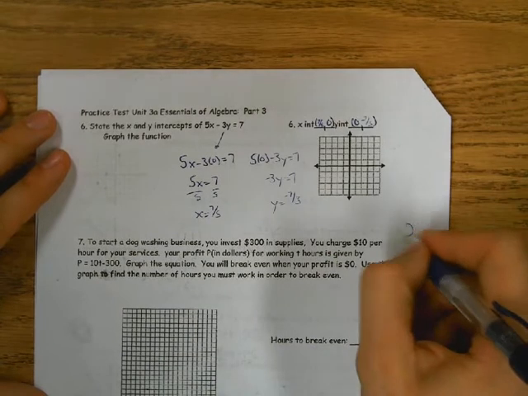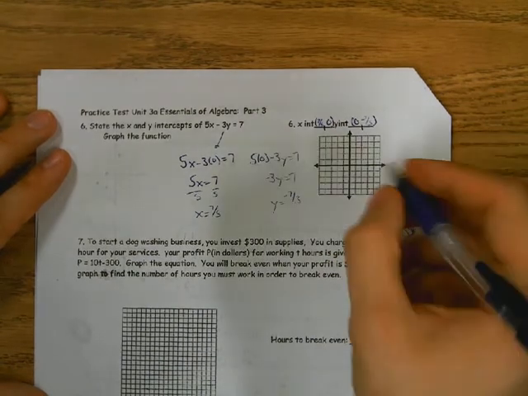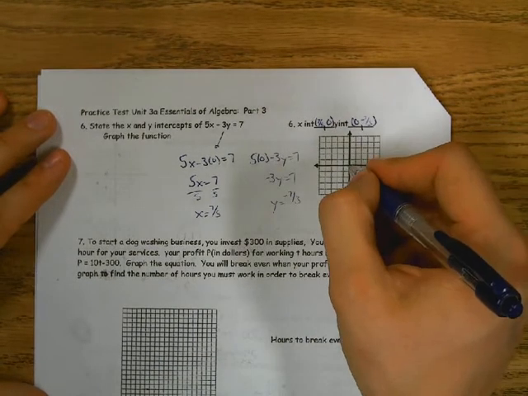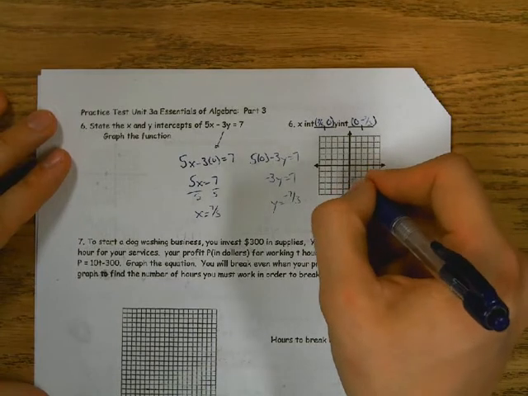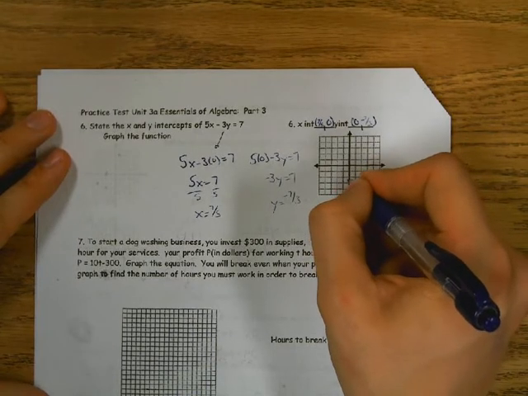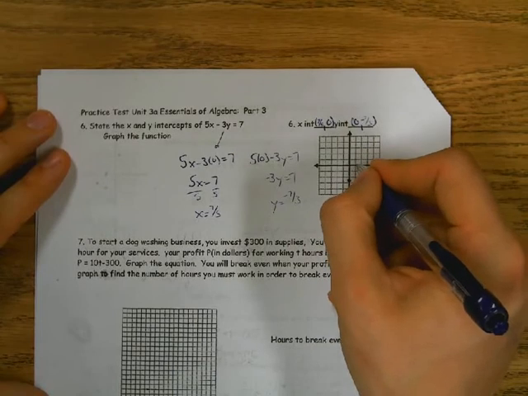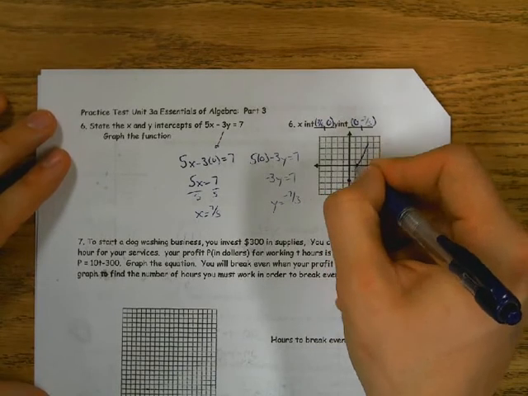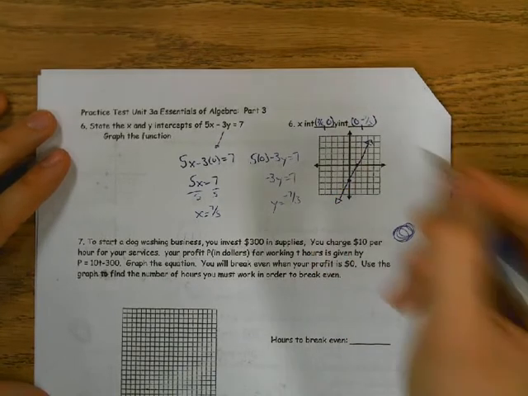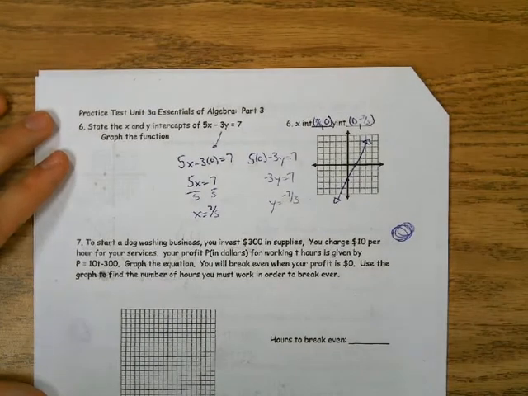Looks good. There we go. So we have 0, negative 7/3, which is going to be a little bit more than 2. Right there. And then this one, 7/5, 0, is going to be a little bit more than 1. Right there. Boom. Got our line.